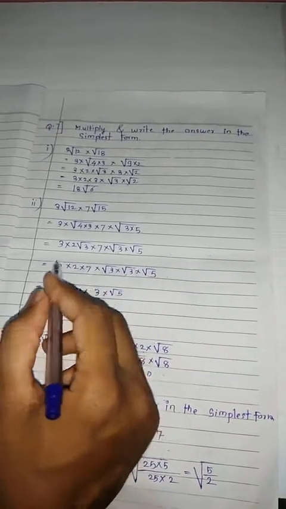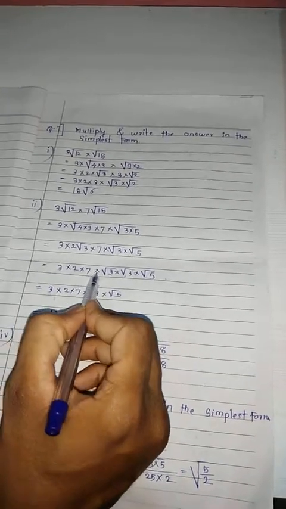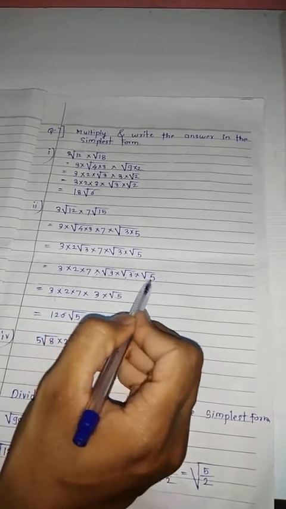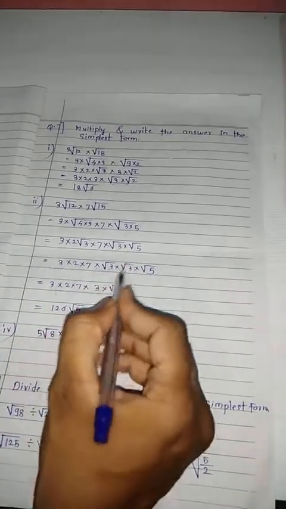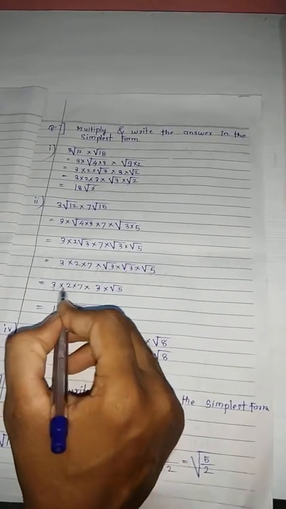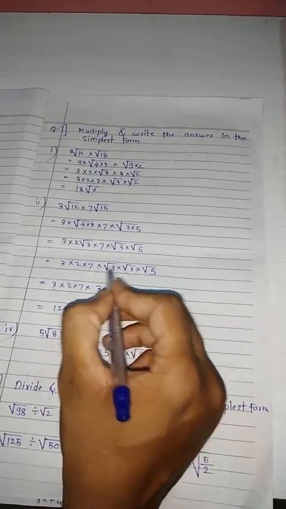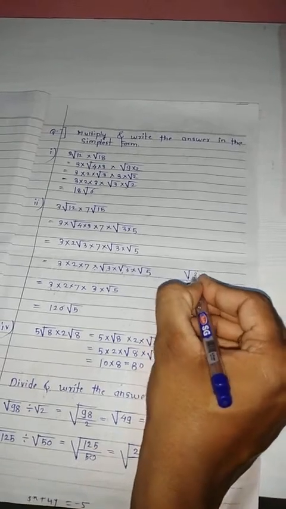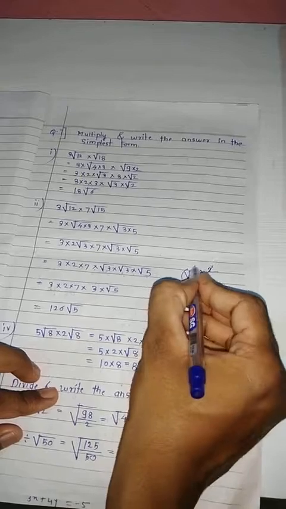So number multiplication, what to do? So 3 into 2 into 7 into root 3 into root 3 into root 5. Okay, the multiplication, what to do? So we just find the 3 into 2 into 7. So here, students, both these numbers in root 3 are the same, so root 3 into root 3 is root 3 square, so square and the square root cancel.